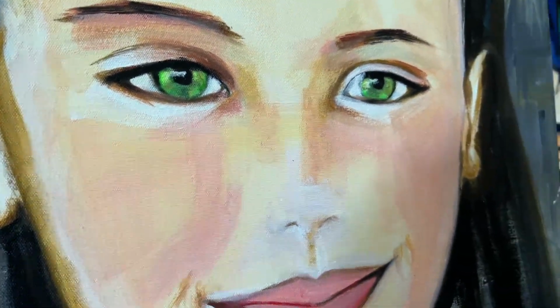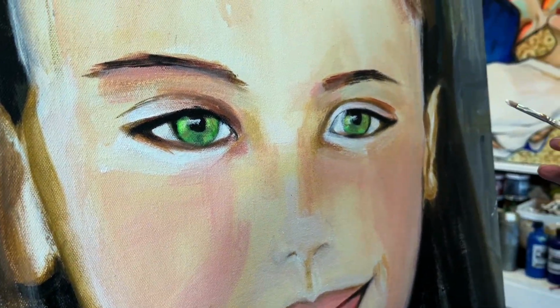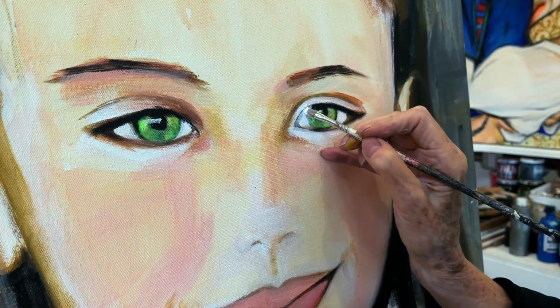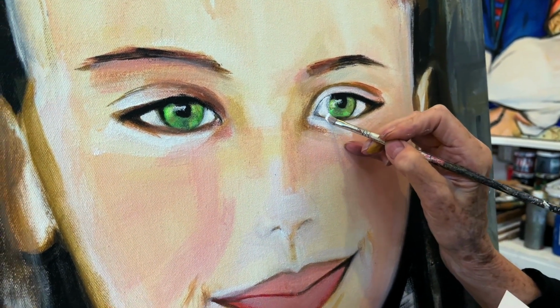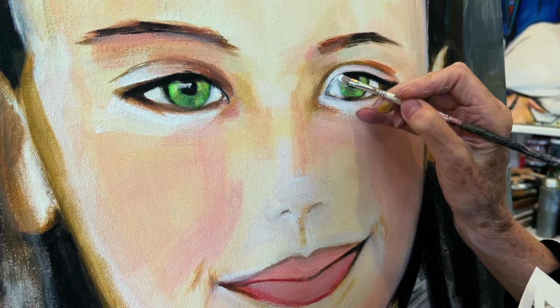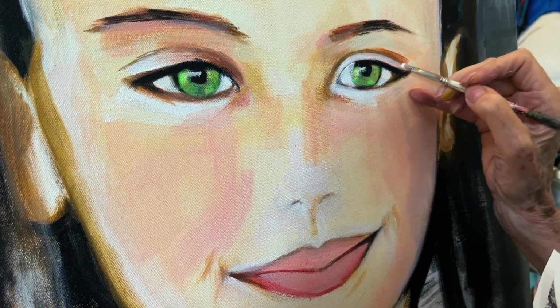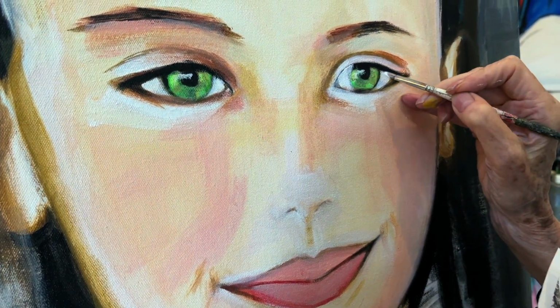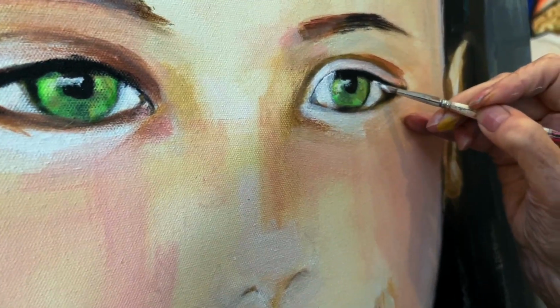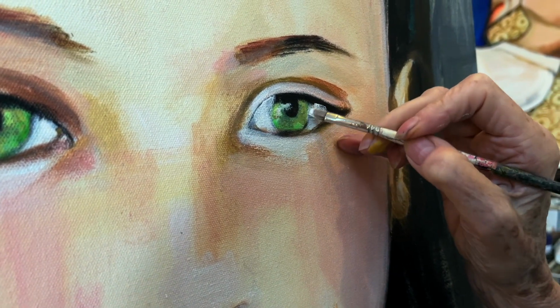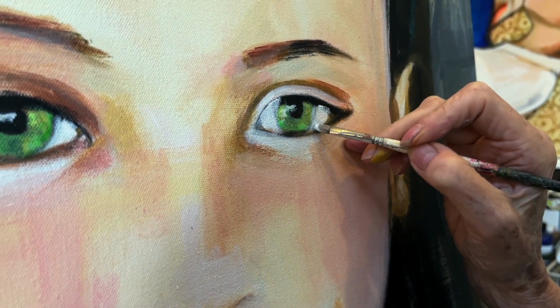I'm going to work on trying to get this one looking right before I do the other one, because I think it was the better eye. This needs to be moved over totally, so I'm going to go over that a bit.